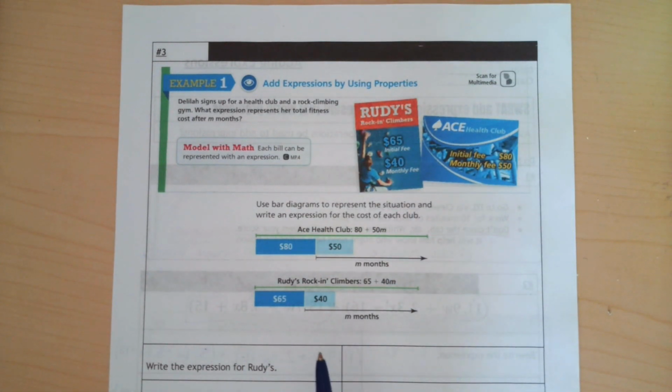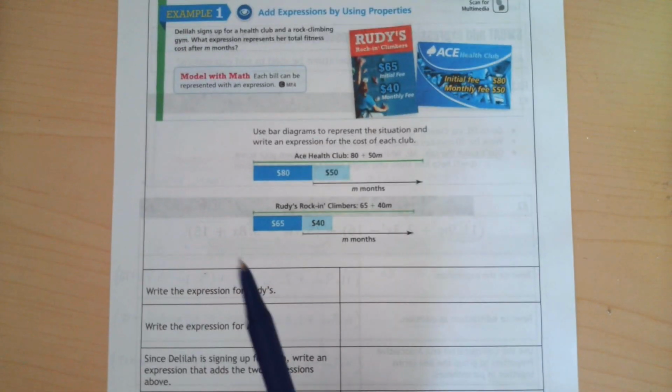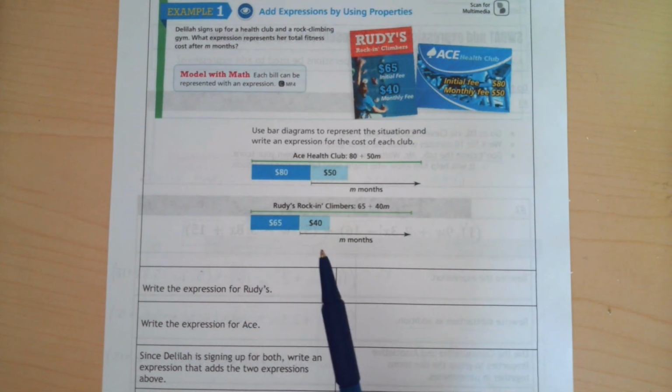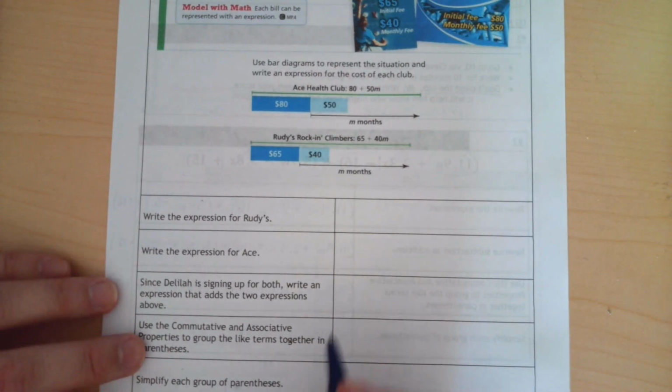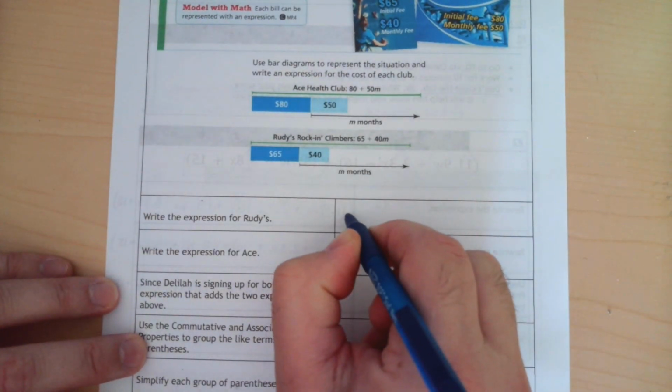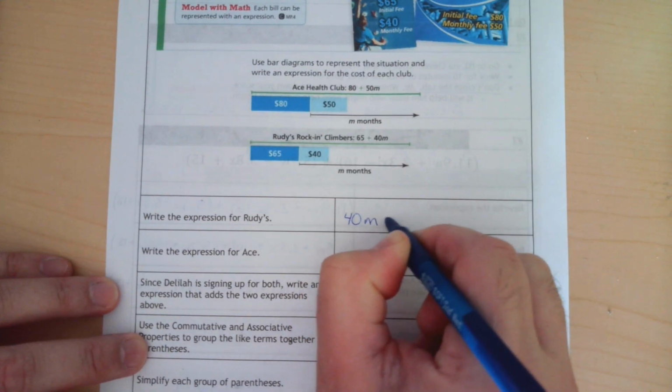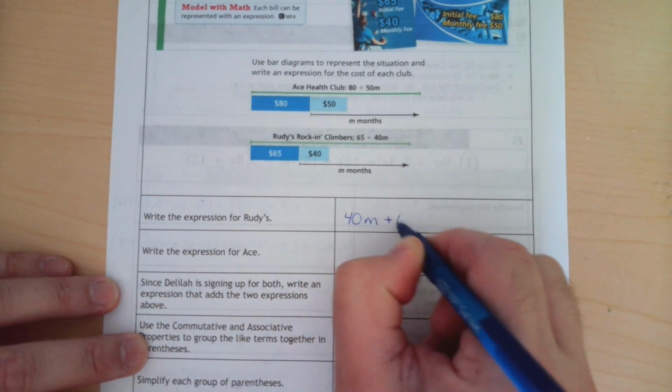This is what it looks like as a bar diagram. So here's the health club with an $80 sign-up fee and then a $50 monthly fee that goes on month to month. And then this is for the rock climbing club. So a $65 fee and then $40 per month. So when we write an expression for Rudy's, it's $40 per month plus $65.